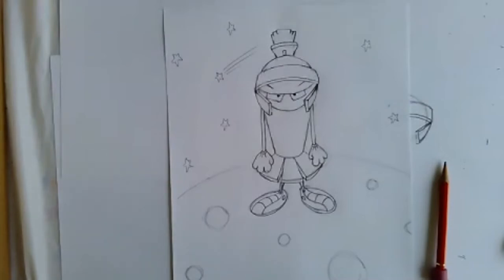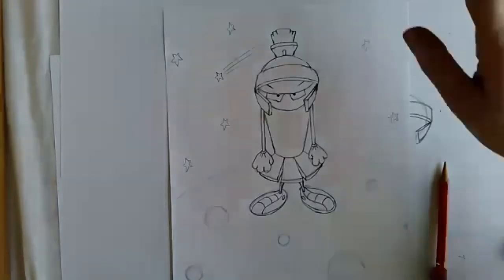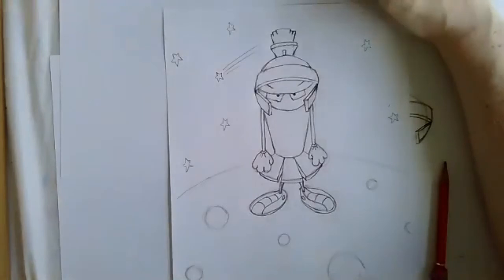So Marvin's color did change throughout the cartoons. I think the first cartoon he was in, he was all green, but then they might have added in some reds. But his face has always been black, because just like a black ant, his face has always been black colored.